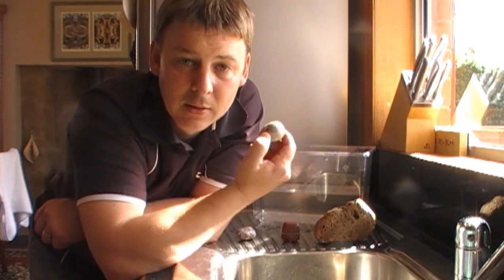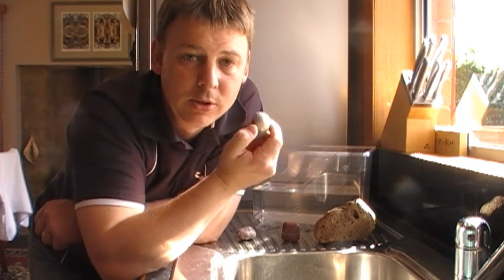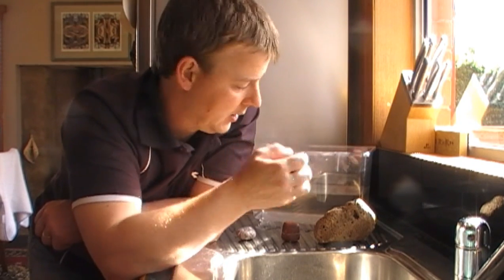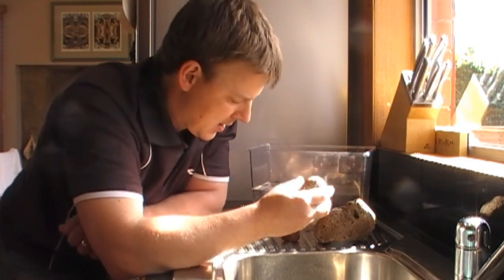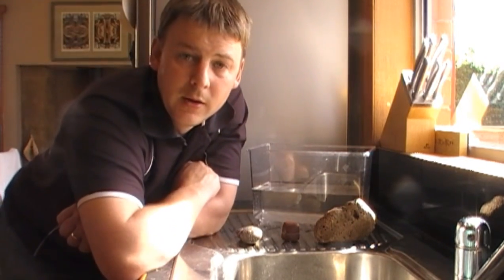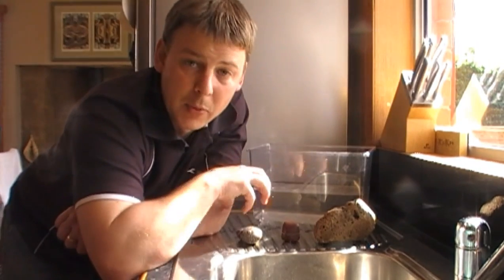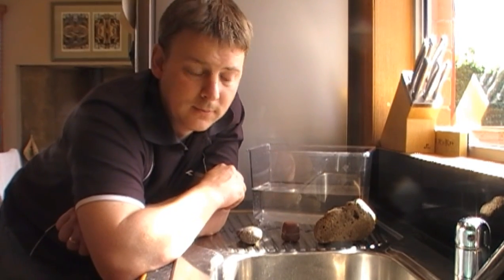We can't actually make them because it takes a long time and in some cases lots of heat which we can't get in our kitchen. And so we're going to replicate it using food. Okay?